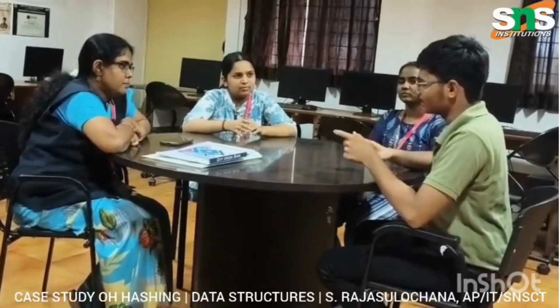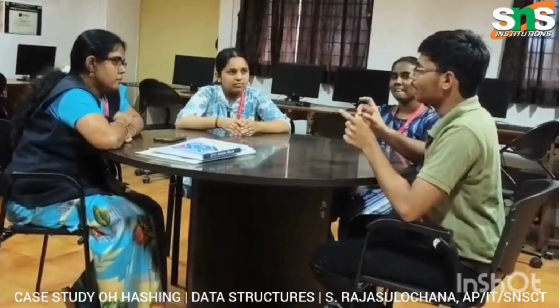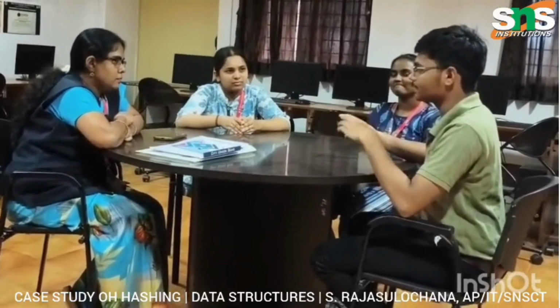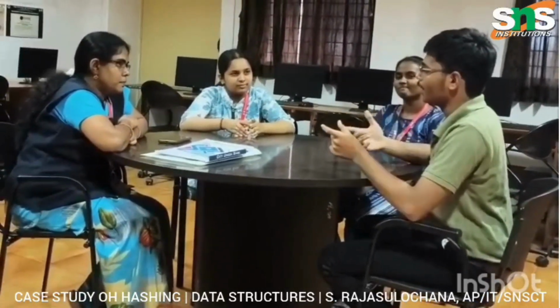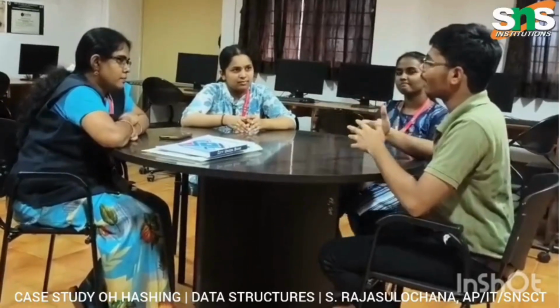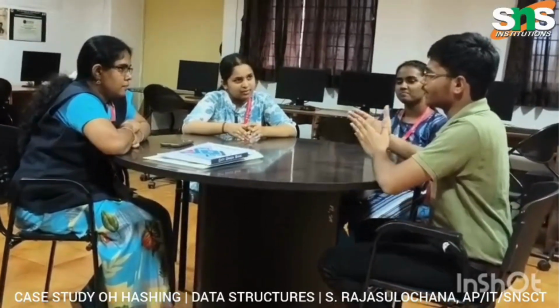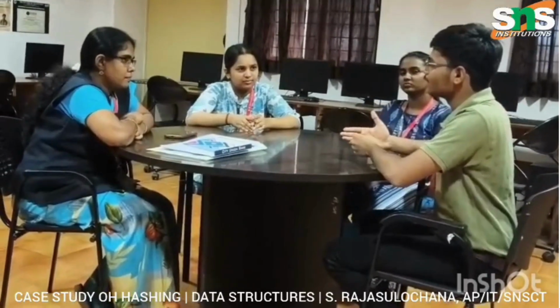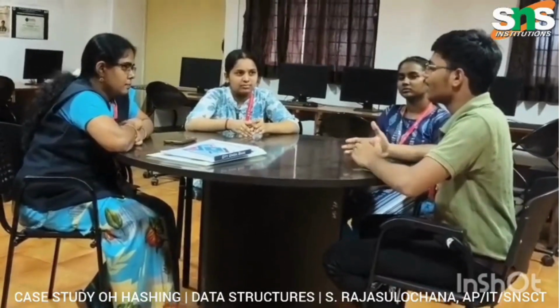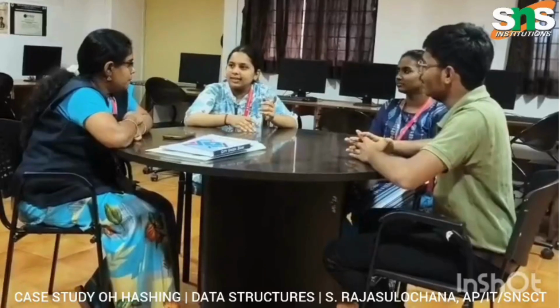Yes, if the hash value is the same for both, and next time we give the same hash value, then it will map that it is stored in this respective index. So this is one of the real-time examples of hashing. I have another example.